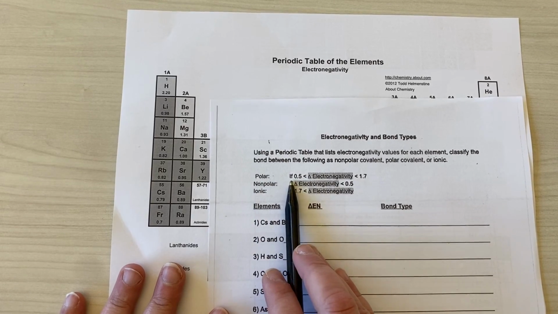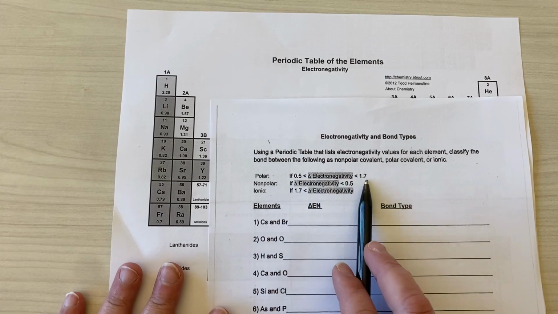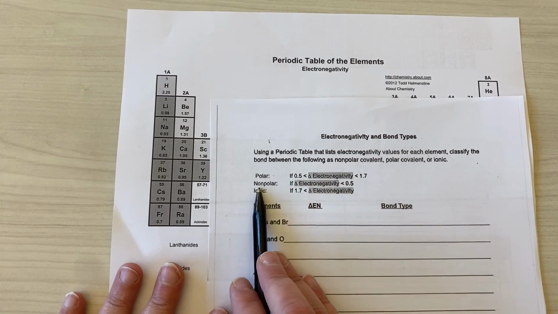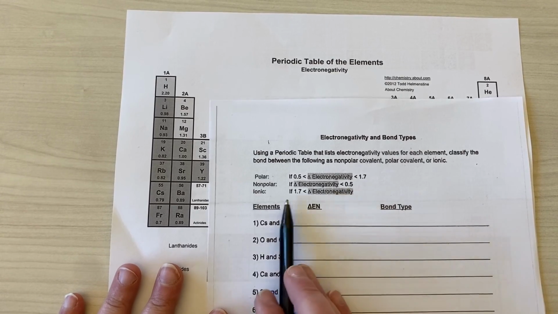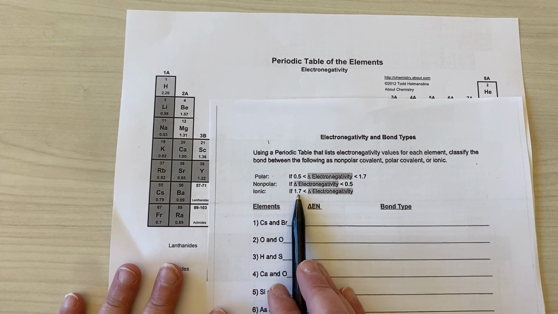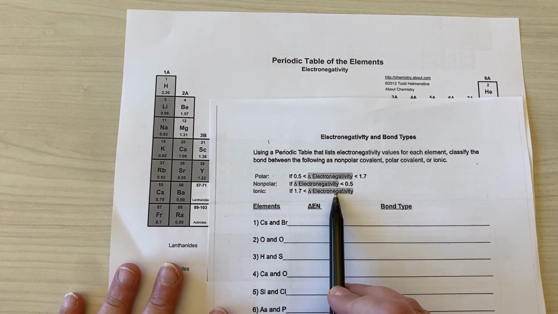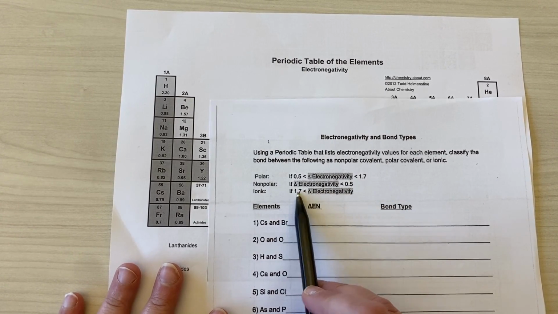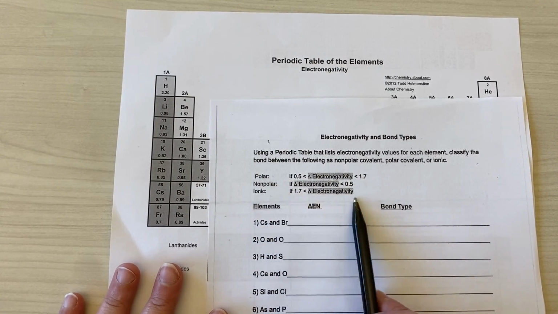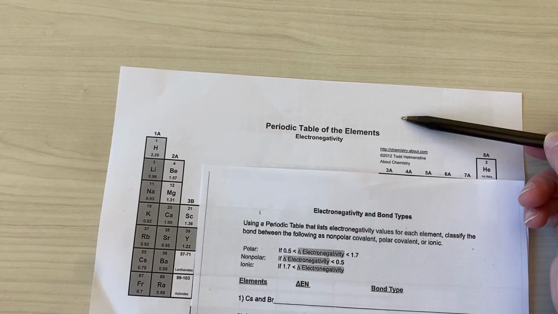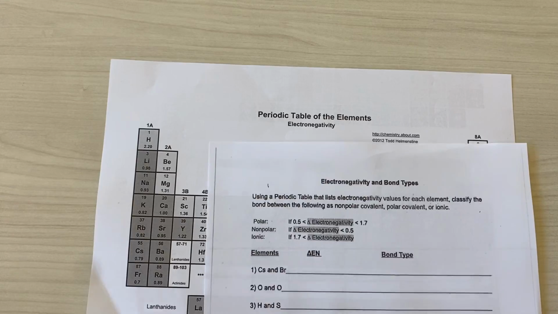Polar, which is when the difference in electronegativity is between 0.5 and 1.7. Nonpolar, which is if the change in electronegativity is less than 0.5. And if it's larger than 1.7, then it's going to be an ionic bond. So these are our three trends we're going to look at. If you want to put that at the top of the sheet, you're more than welcome to. I will provide this when you have the assessment over this though.